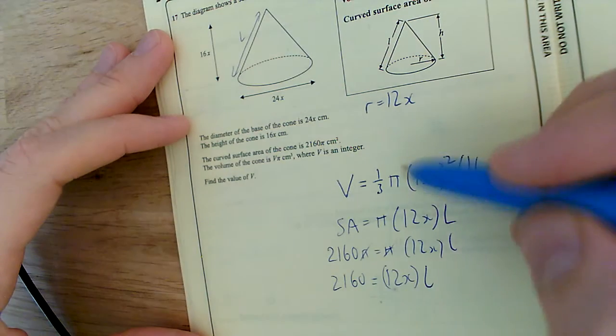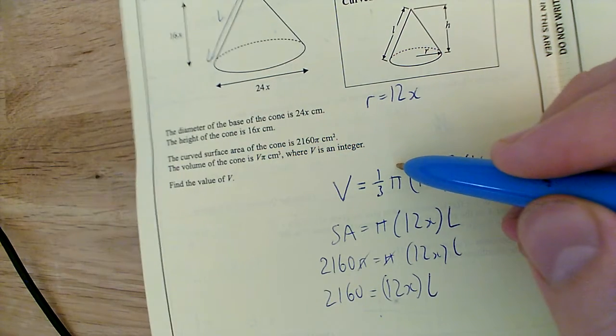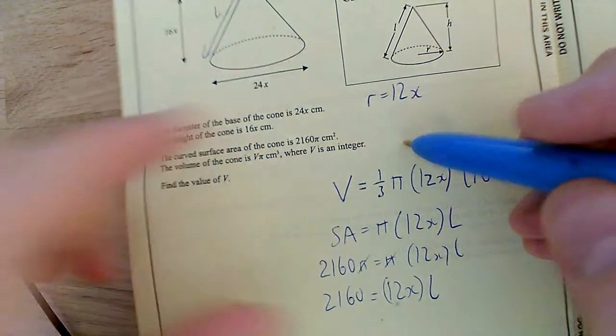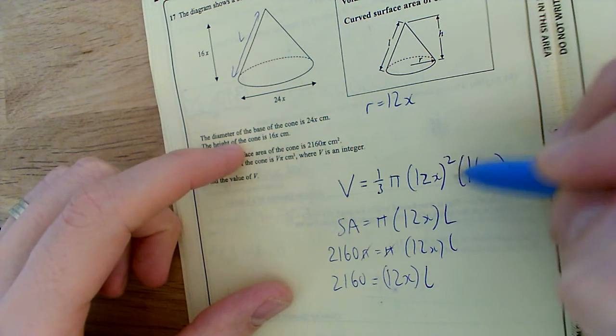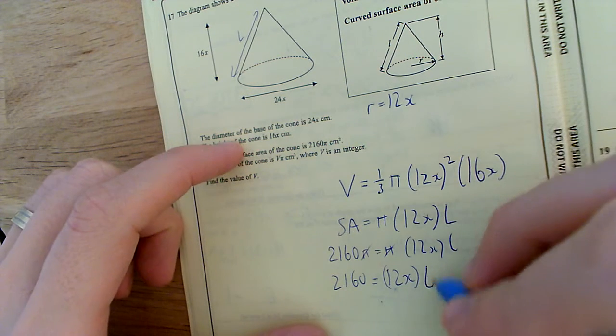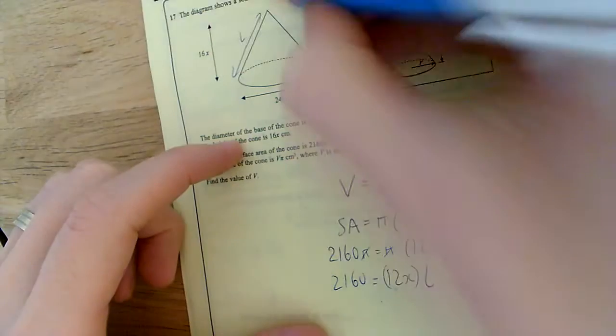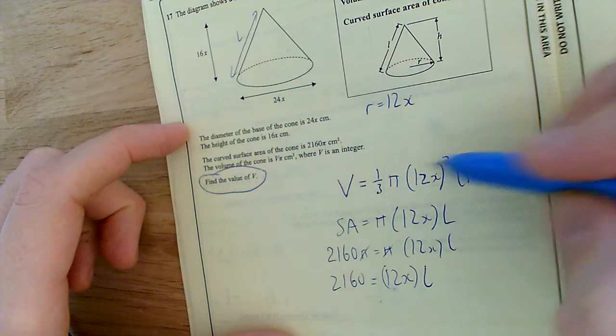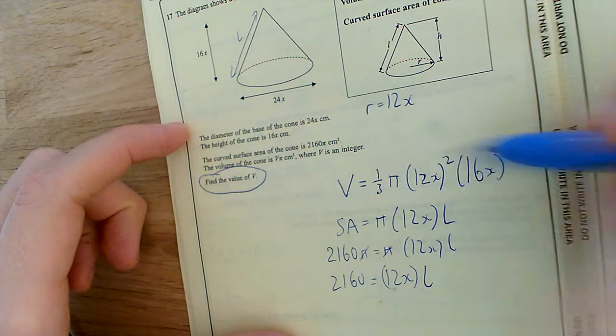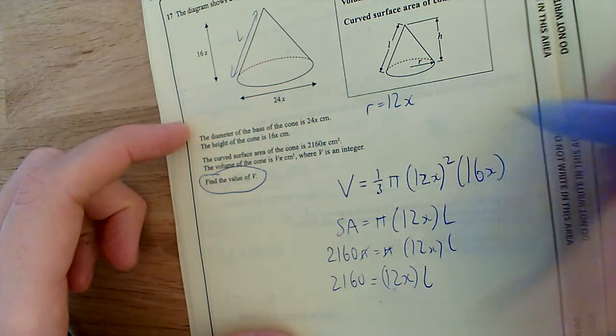Now, the volume, we are still a way off in terms of being able to work out what the volume is. We need to find out what x is first. Down here, maybe if we work out what L is, we might have a chance of working out x, which will then allow us to answer the question, which is to find the volume, to find V. If we can work out what x is, it's the only thing that's stopping us working out the volume.